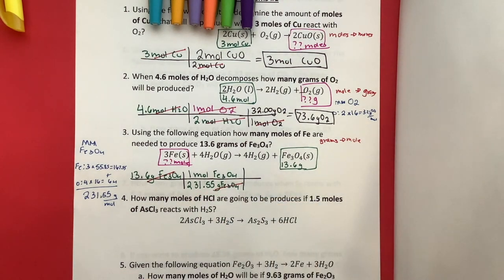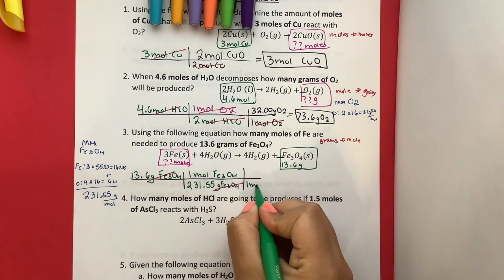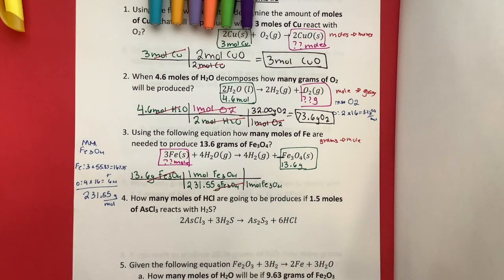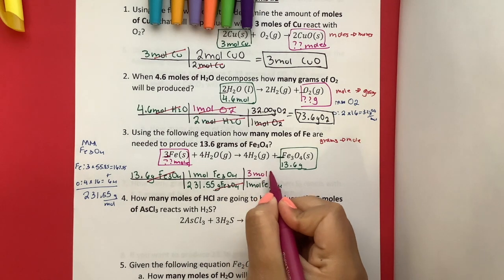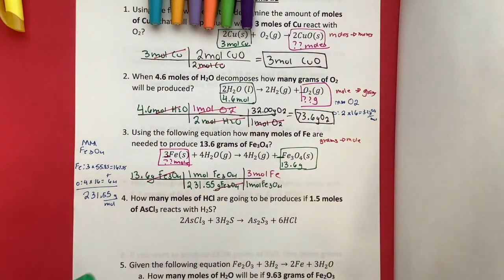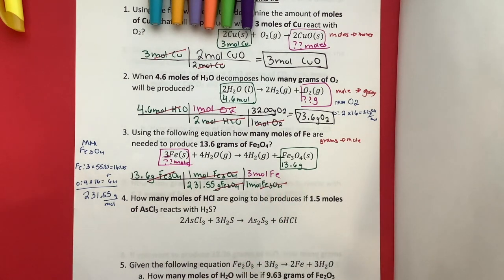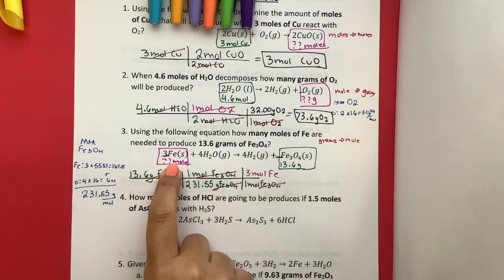So my next step is going to be to use a mole ratio. I have 1 mole of Fe3O4 for every 3 moles of iron. Like this, moles of Fe3O4 cancel out. The only unit that's not crossed out is moles of iron. That's what the question is asking me for, moles of iron.